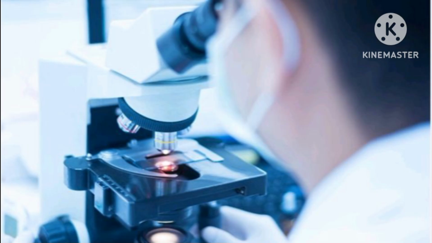A microscope is a scientific instrument that uses lenses to magnify objects too small to be seen by the naked eye. It allows scientists, doctors, and students to observe microscopic structures like cells, bacteria, and tissues in vivid detail.